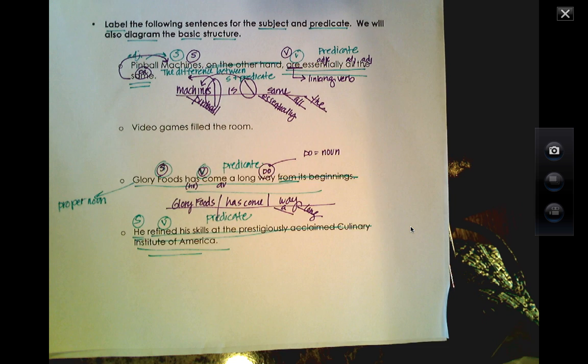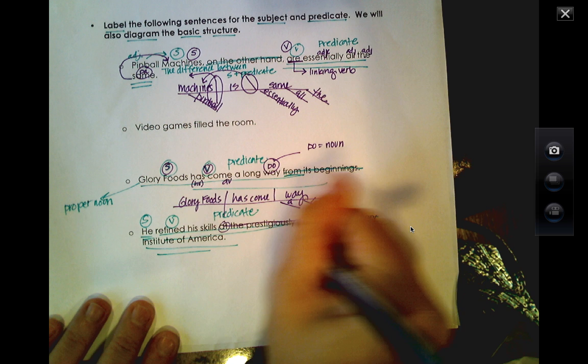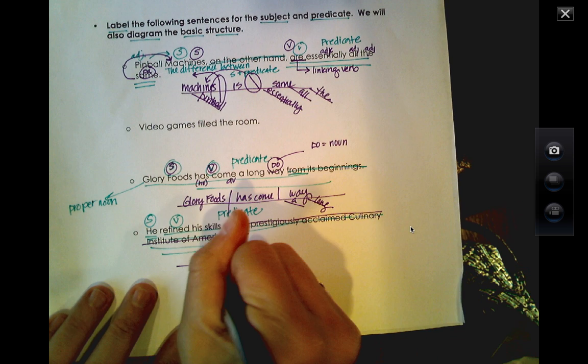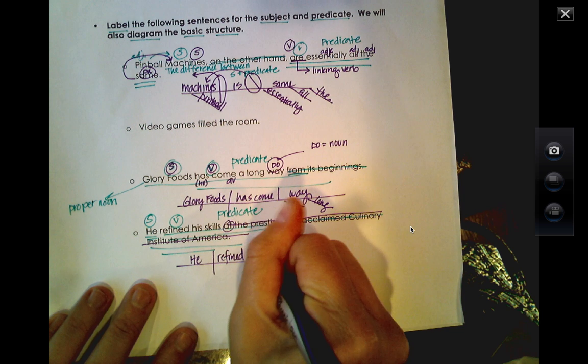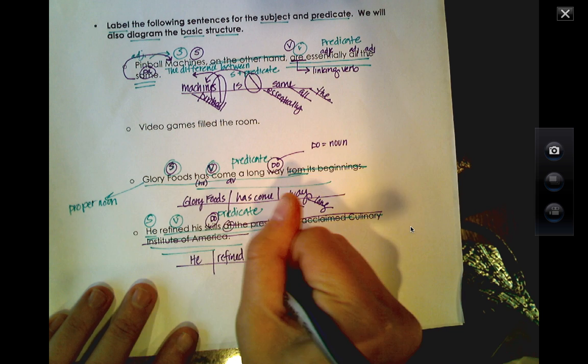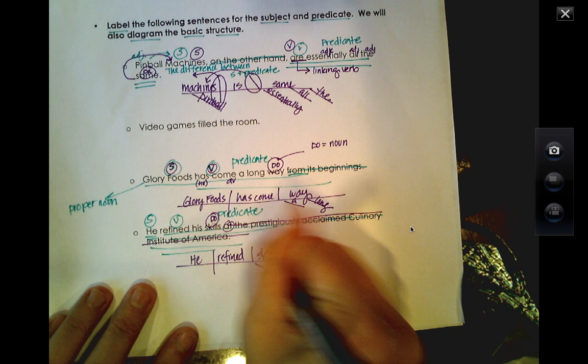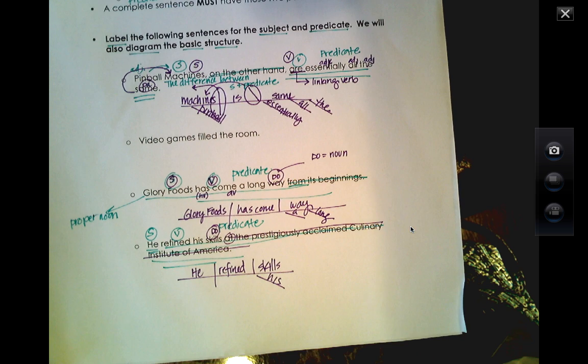Let's see if we can diagram this. At is a preposition. We're going to cross that out. We're not going to deal with that yet. Super easy sentence. He is our subject, refined, and then skills is going to be our direct object. It's a noun. And then his. Beautiful. See how colorful it looks too? It looks awesome.